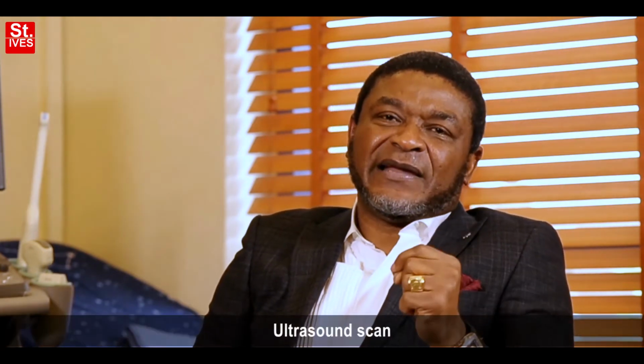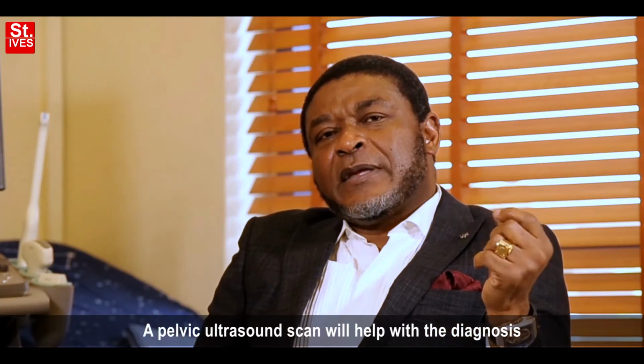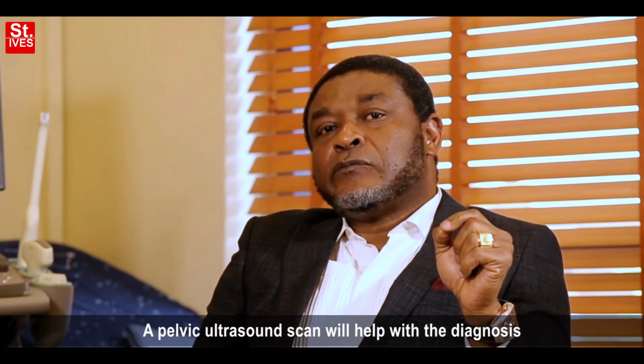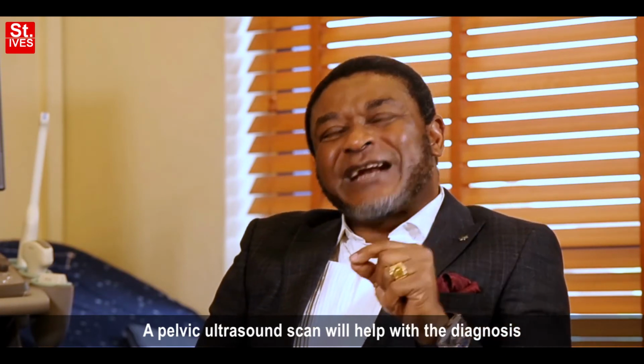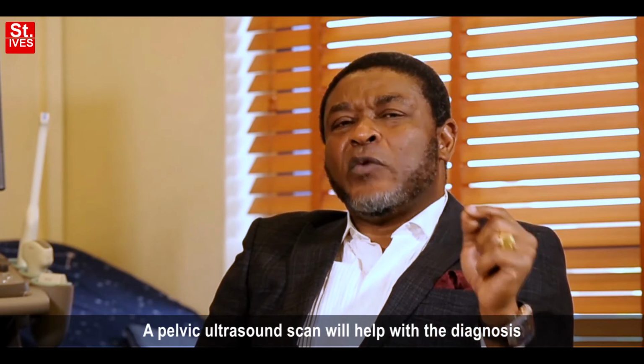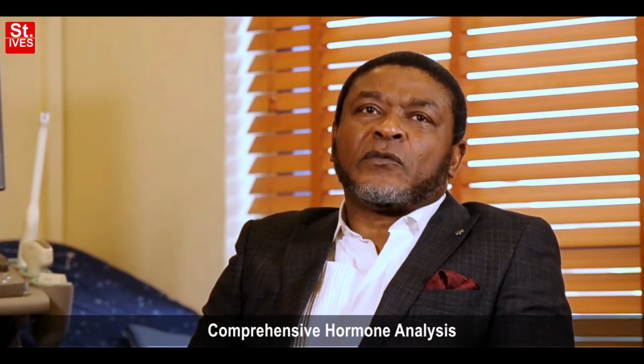Another investigation that can be done is ultrasound scan, a pelvic ultrasound scan. A pelvic ultrasound scan will give you some information. It will help you check the ovary to see whether it is polycystic. It can also be used to track ovulation, especially in women who don't know when they are ovulating. But the gold standard of all the investigations is what we call hormone analysis. What that means is we check all the hormones of the woman.